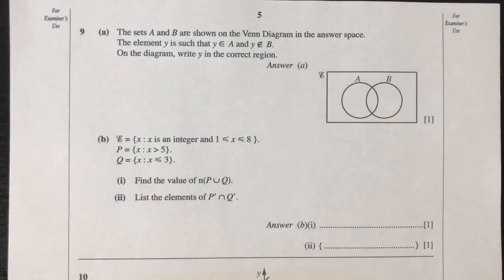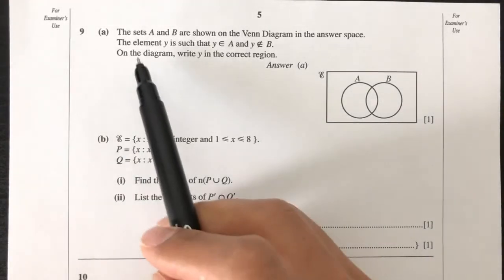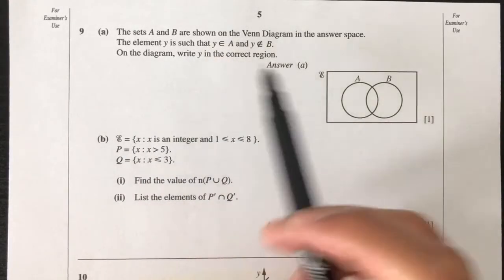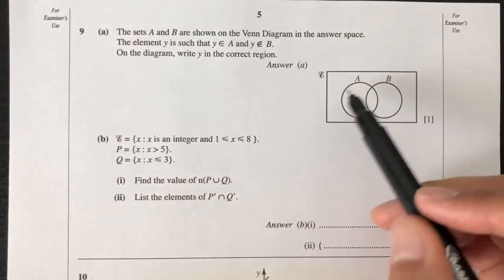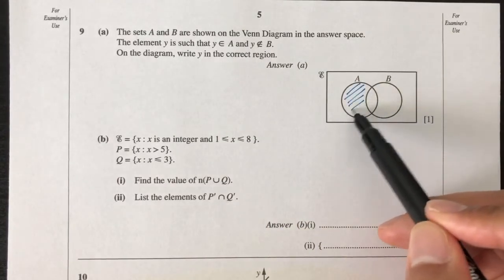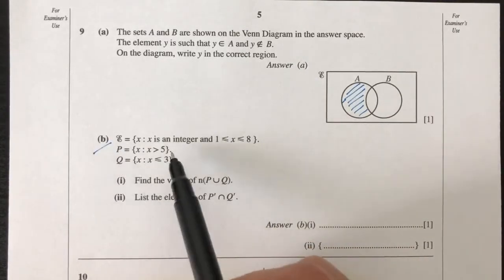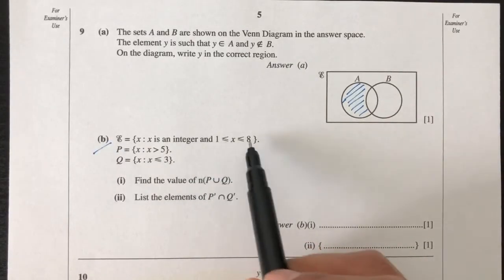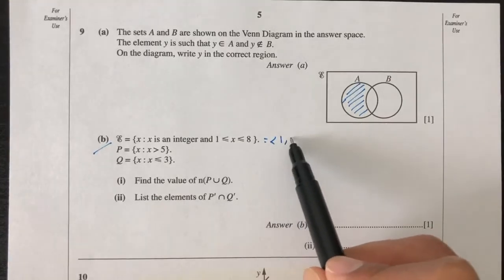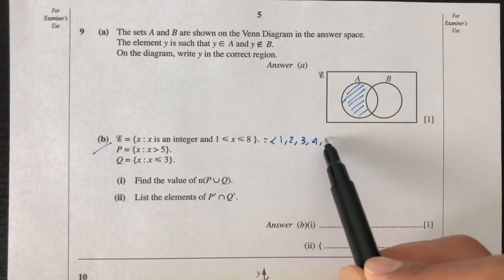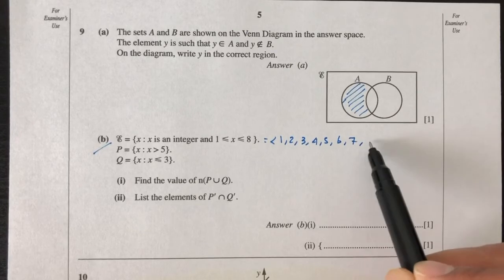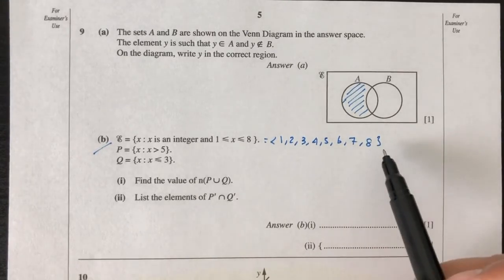Now question number 9, the sets A and B are shown in the Venn diagram in the answer space. Now part 1, the element y is such that y is inside A but not in B. So it can only be inside only A. That is your answer. Now for this one, the universal set is the integers between this, so it should be 1, 2, 3, 4, 5, 6, 7, and 8. That is our universal set.